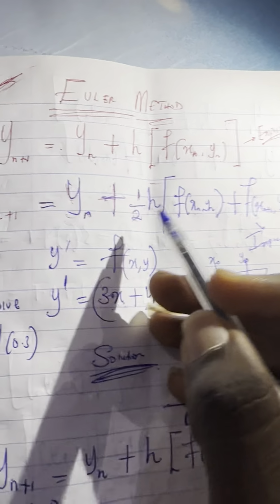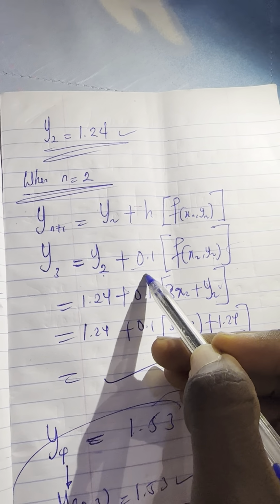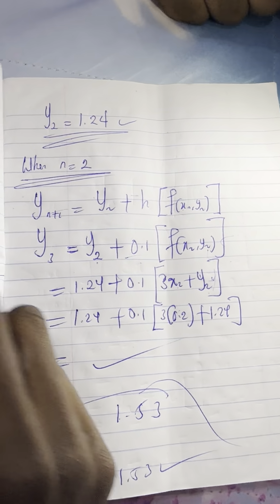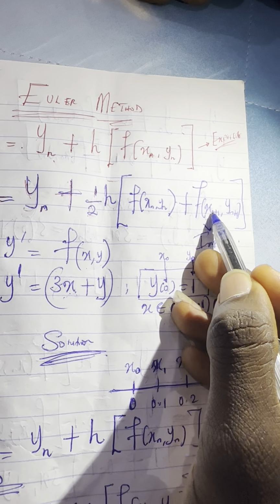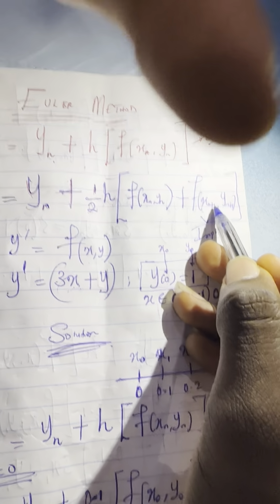In this one now, the only difference is that the step length is over 2. You still add down with this f of x 0 plus 1, like that.